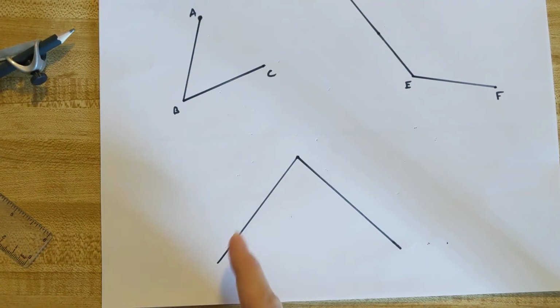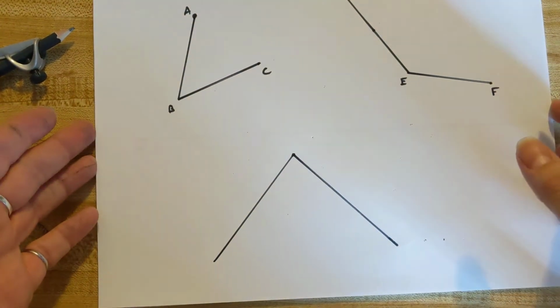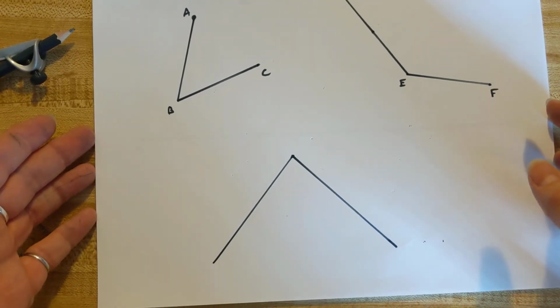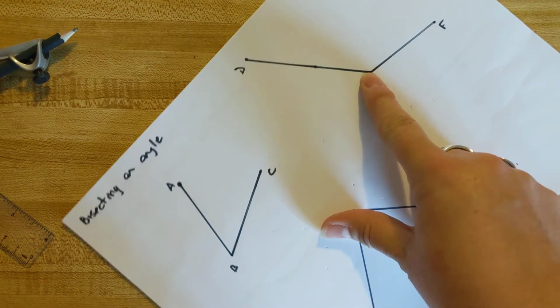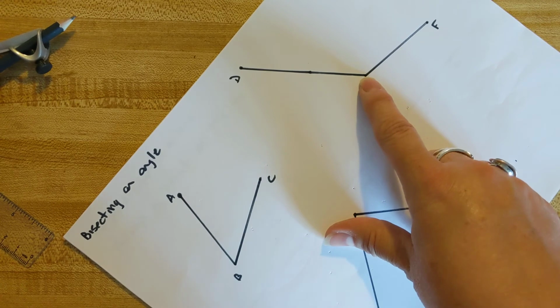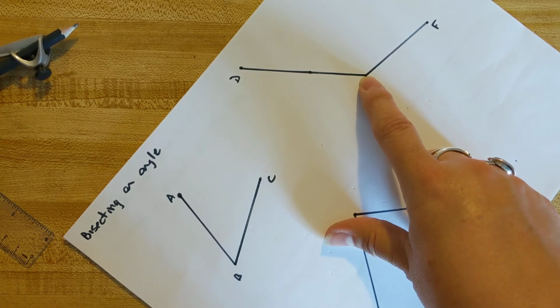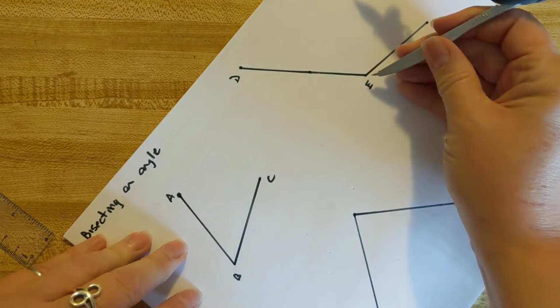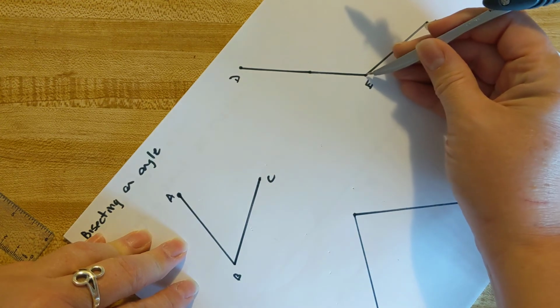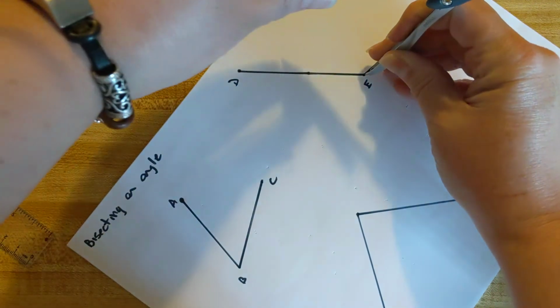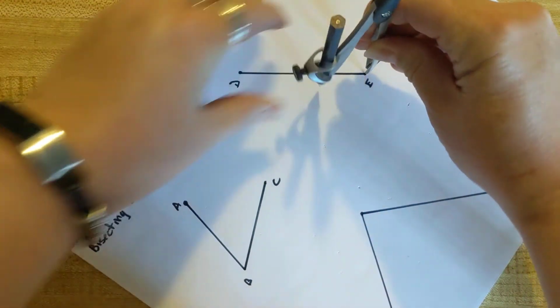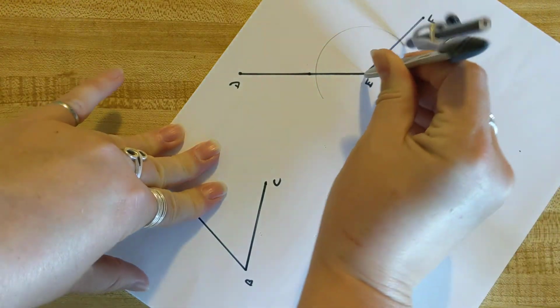Sounds totally different. It's an angle, it's not a segment, but you're going to do the same steps. You're going to pretend you're doing a perpendicular bisector. So first thing I'm going to do is just swing a small arc from the vertex.